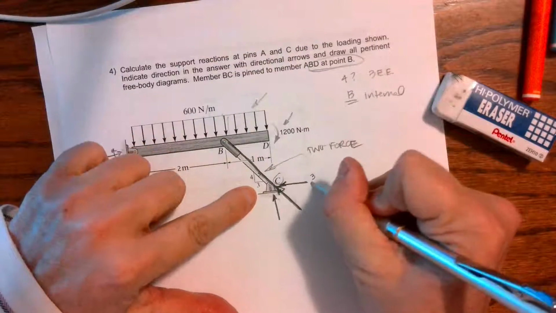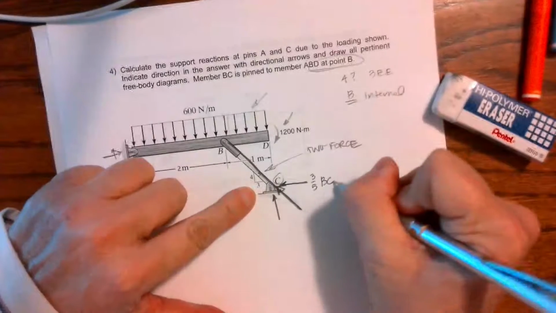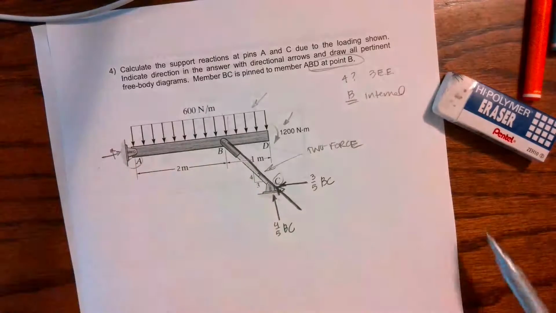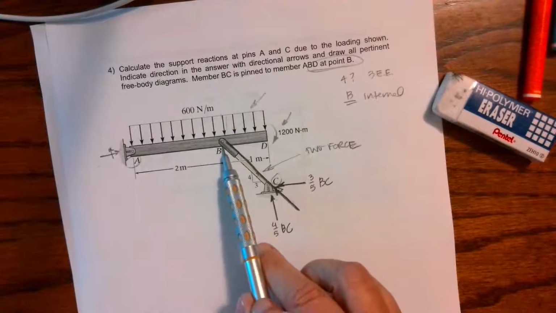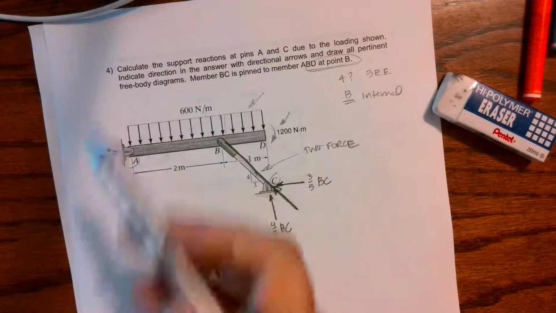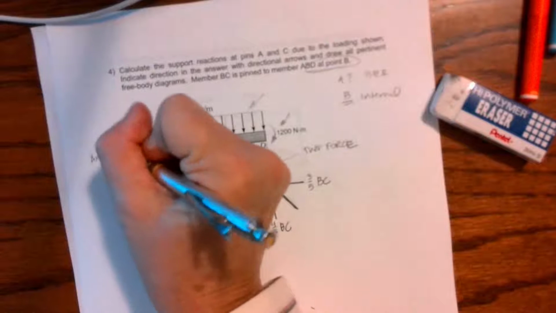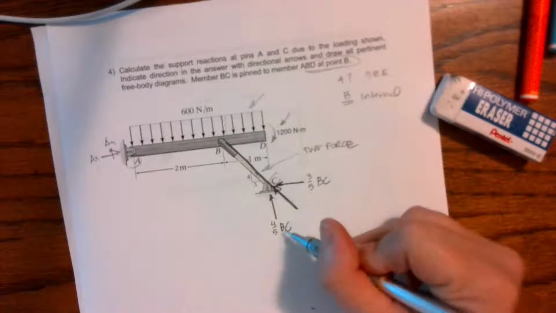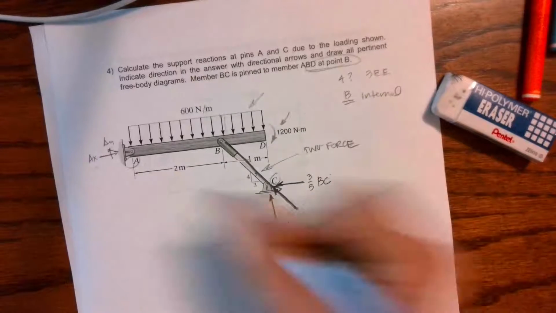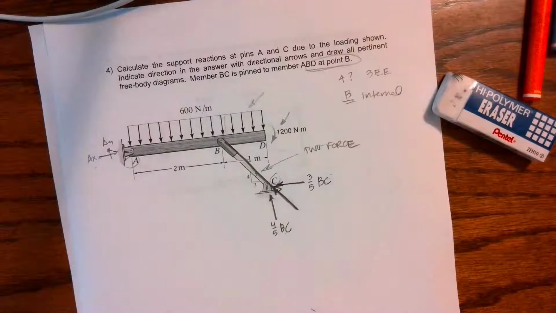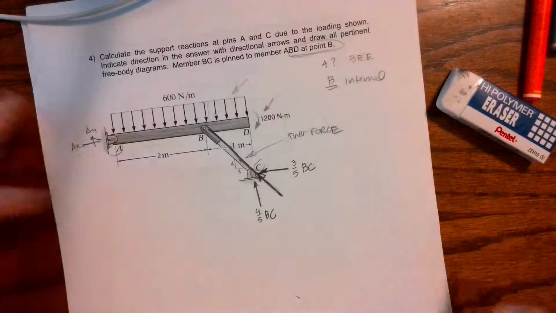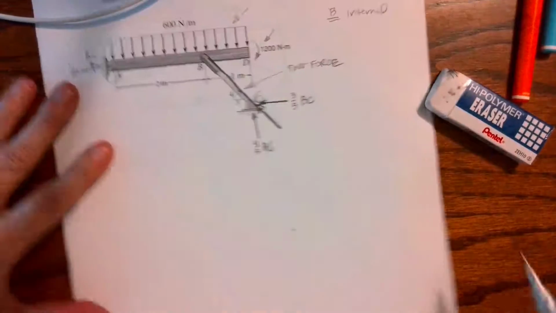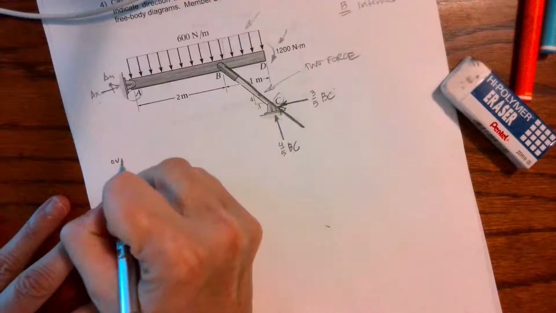And this is going to be 3/5 force in BC, 4/5 force in BC. So even without looking at a pin here, I've now simplified this to AX, AY, and BC, because they're just related. So I can do this problem without taking it apart, or I can take it apart at B and do it that way. The first thing I have to do is draw an overall free body diagram.